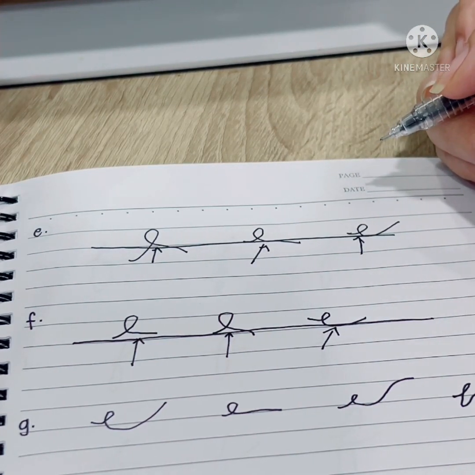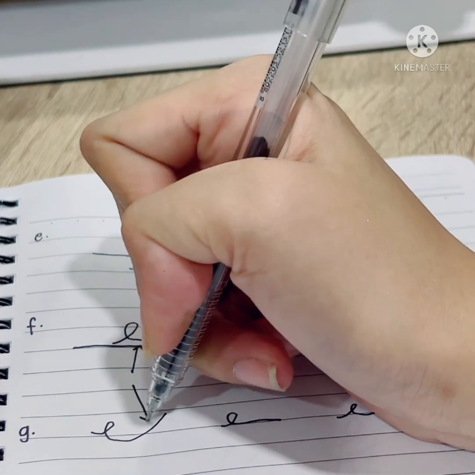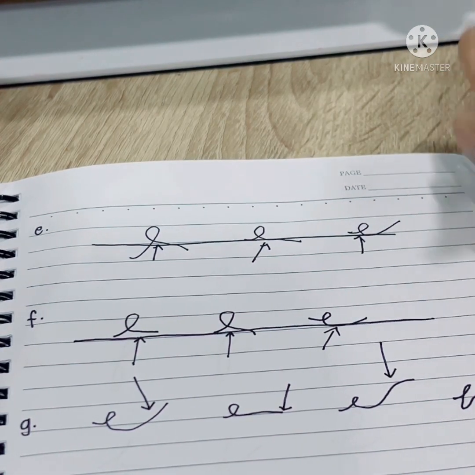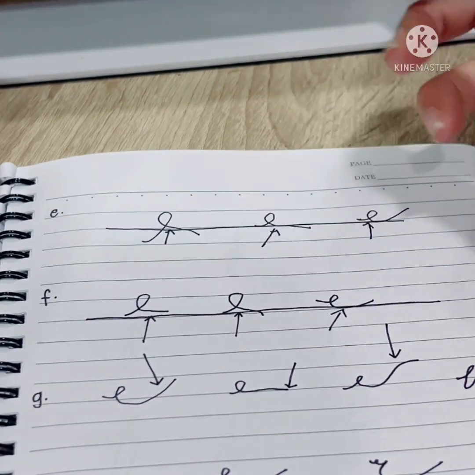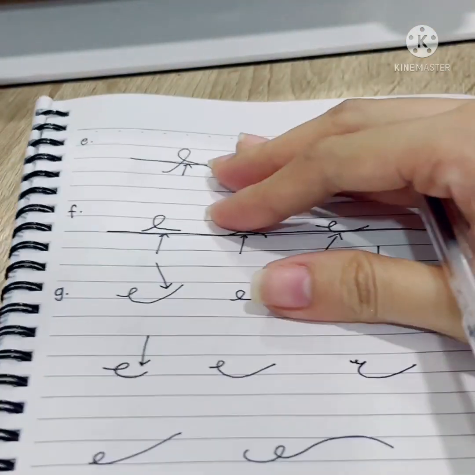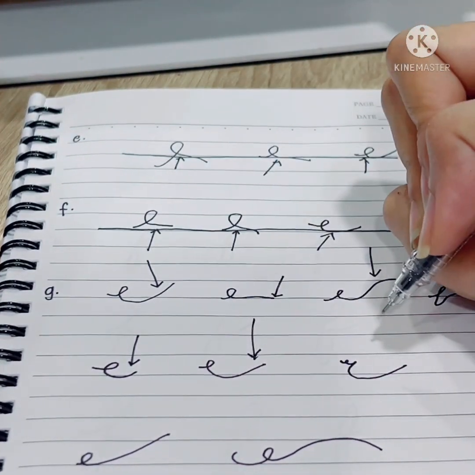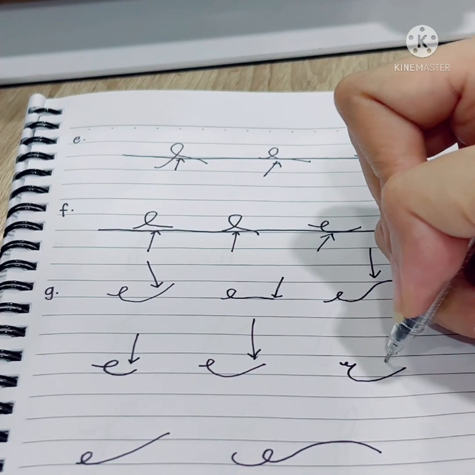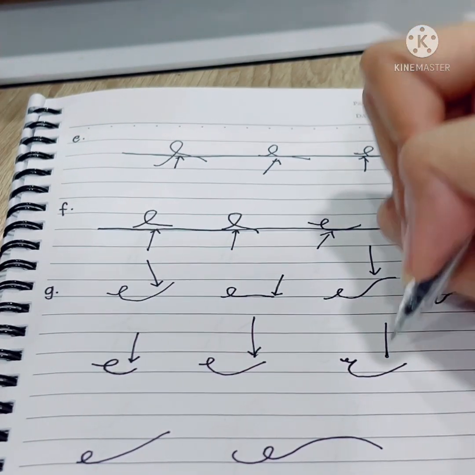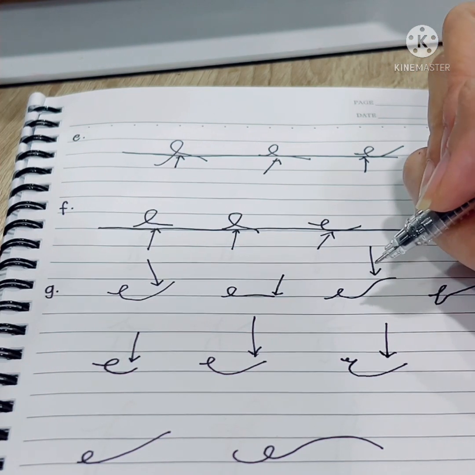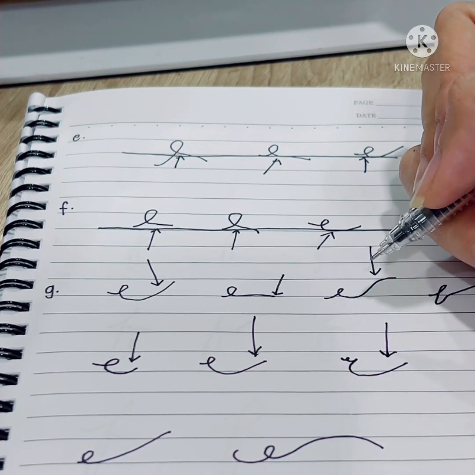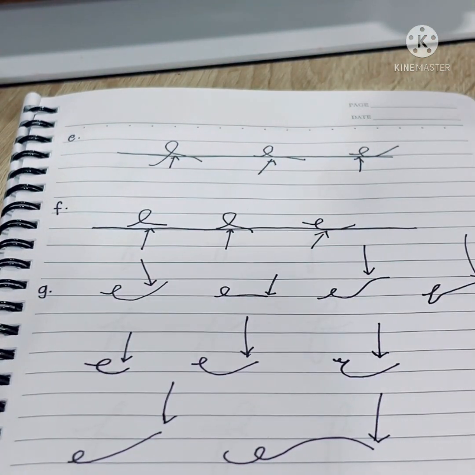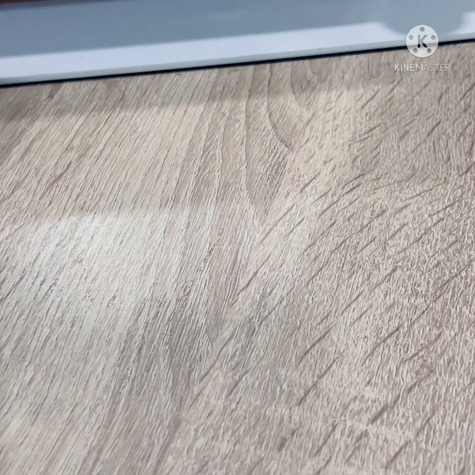G. Is there terminal upstroke? How is it carried? At what does it finish? Does it finish as terminal letter with increasing or decreasing stress? Increasing stress and decreasing stress.